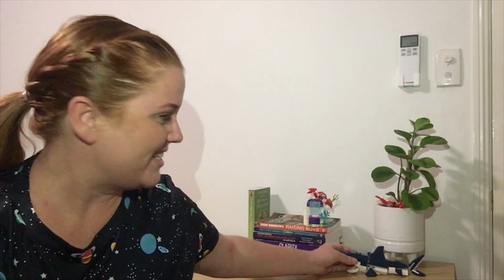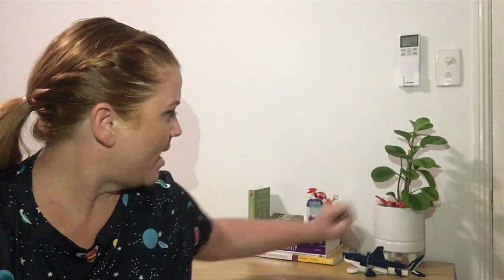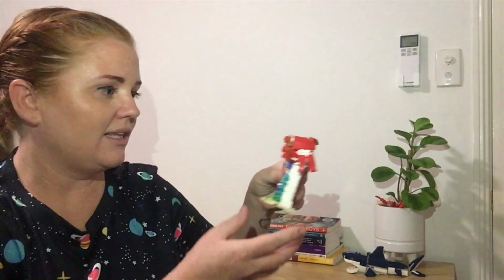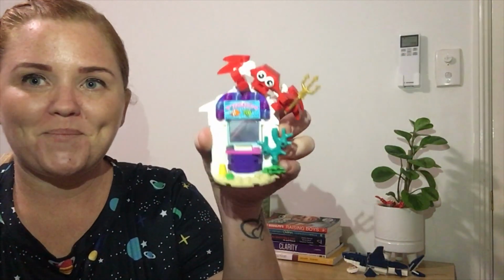Well, one more thing. Have you been playing my Spot the Difference game? What can you see that's different today? That's right, I've got some sea-themed Lego today. I've got a shark, a crab, and a little bit of a theme.